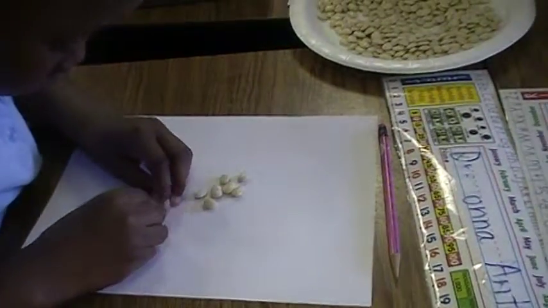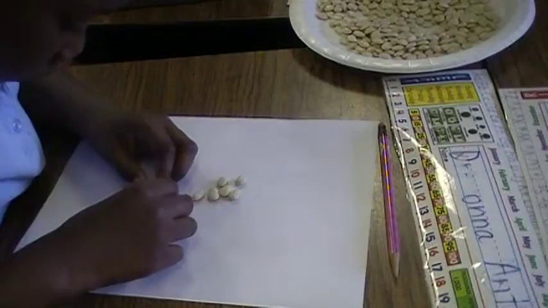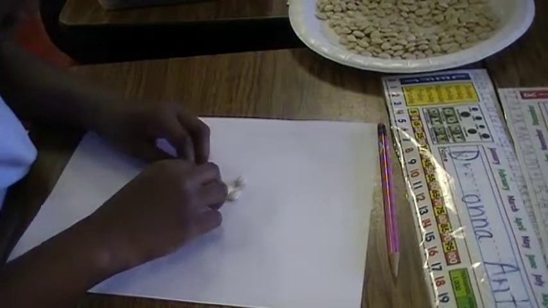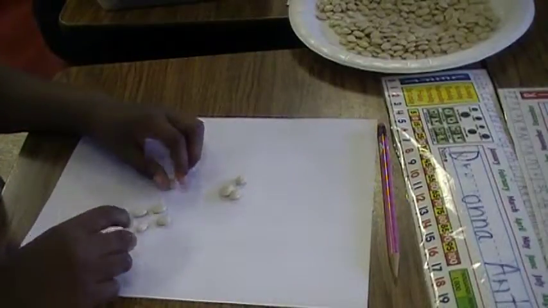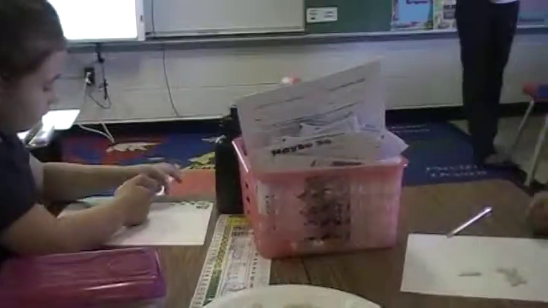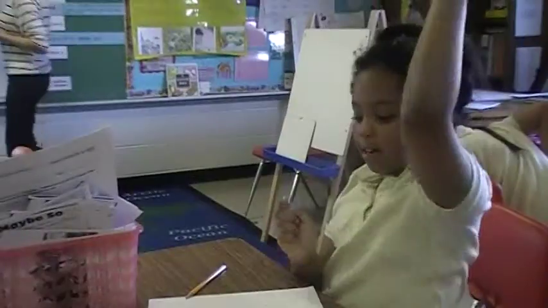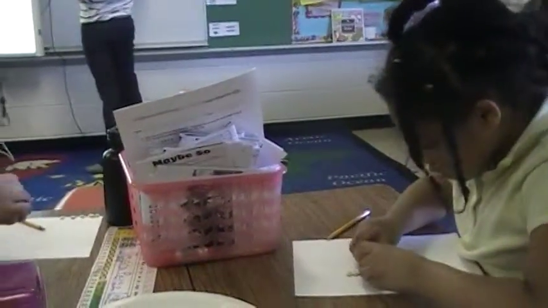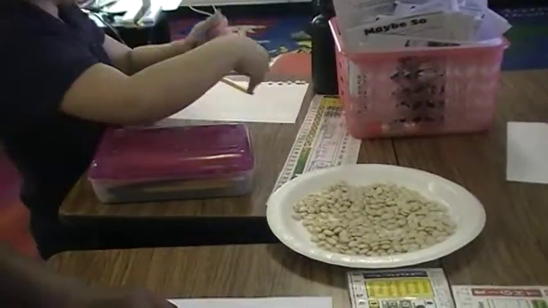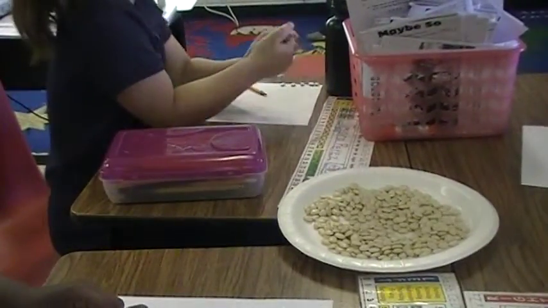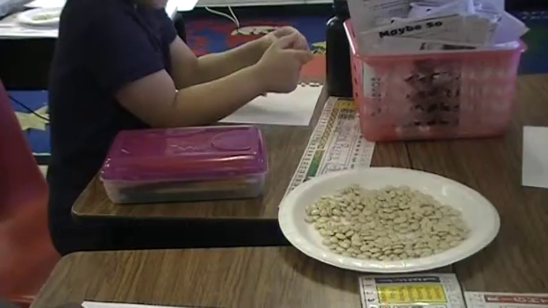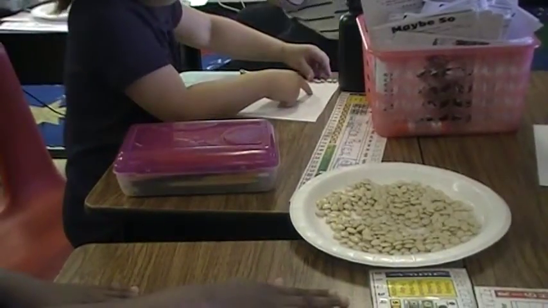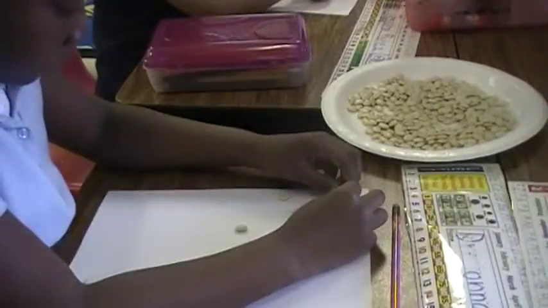Now somebody remind me, is columns up and down or side to side? Raise your hand. Yeah? Up and down. Columns are up and down like this. All right. So columns are up and down. So you're making 3 columns of 5. So I'm going to do it up here.